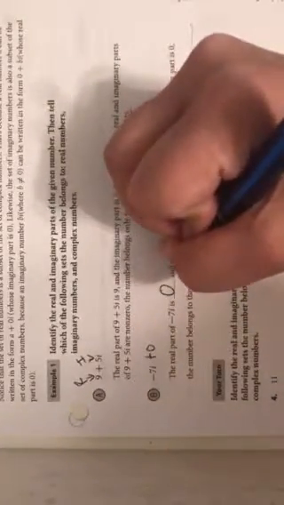So this by itself can be classified as an imaginary number and a complex number. Okay? So because there's a 0 here, we can classify it as both. This one, neither one of these were 0, so it could only be a complex number.